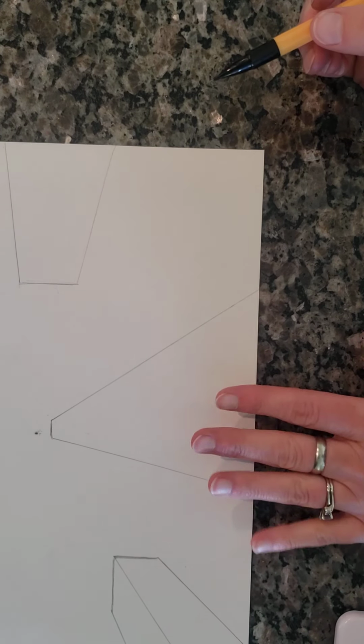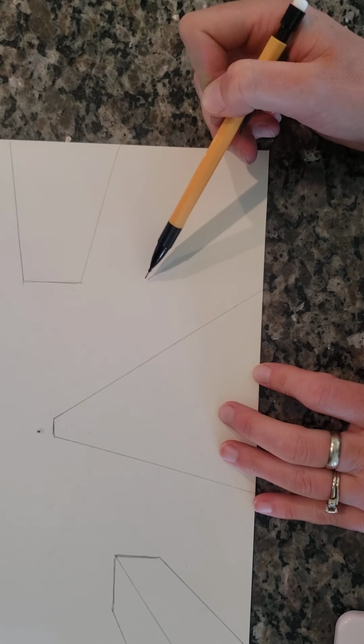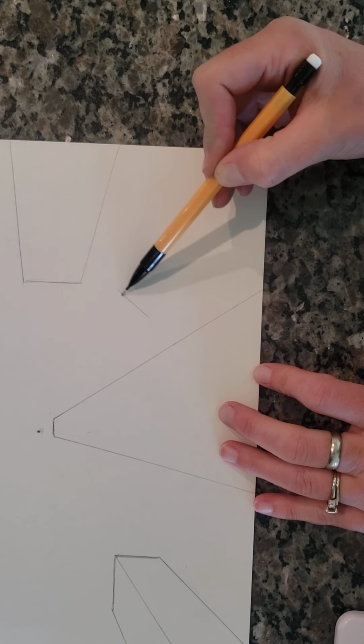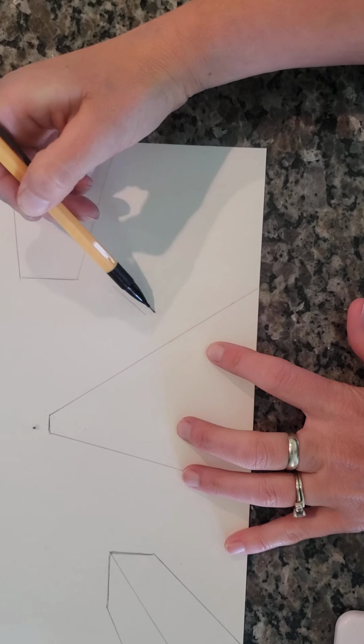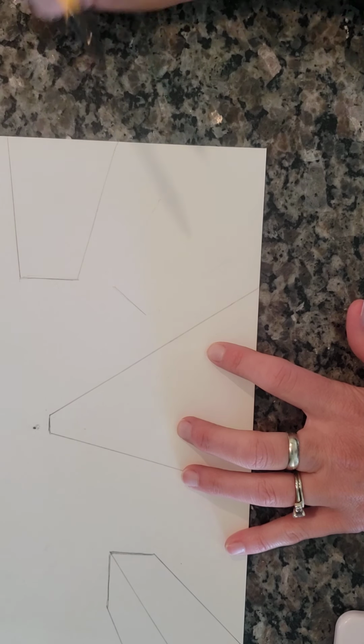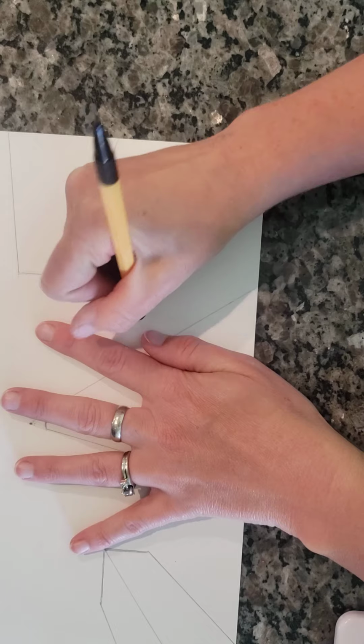Here's what happens in the classroom. Somebody wants to make a building from this corner, and so they do a slanted line right here. And then they draw from the vanishing point. That is an incorrect building.